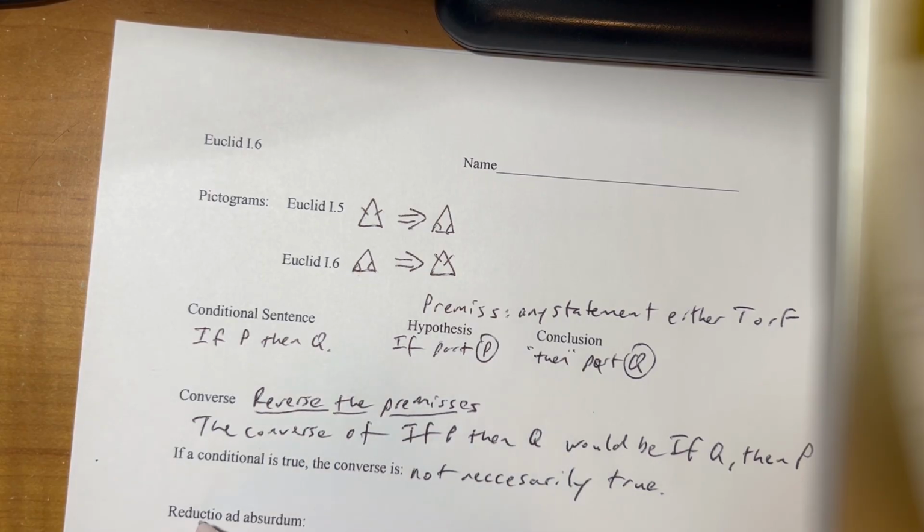And that method of proof, well, let me first just tell you, the shortcut name for it is indirect proof. All right, indirect. So that's another name for this, but it has a Latin name, and that Latin name is reductio ad absurdum. Reductio ad absurdum.